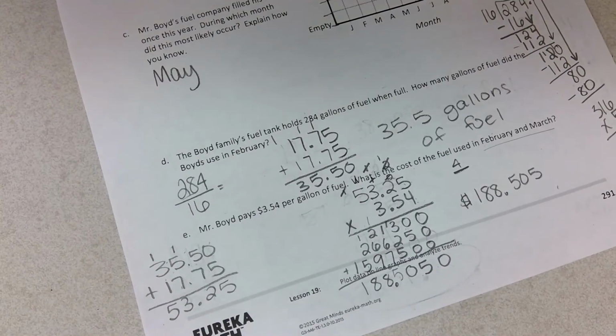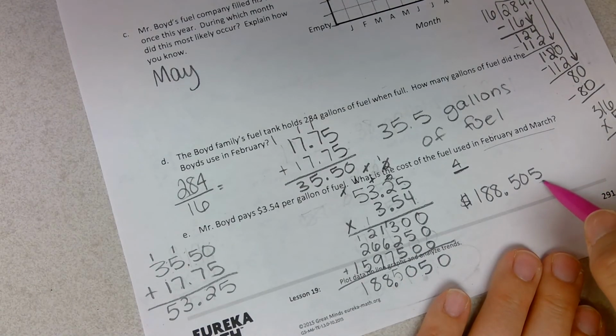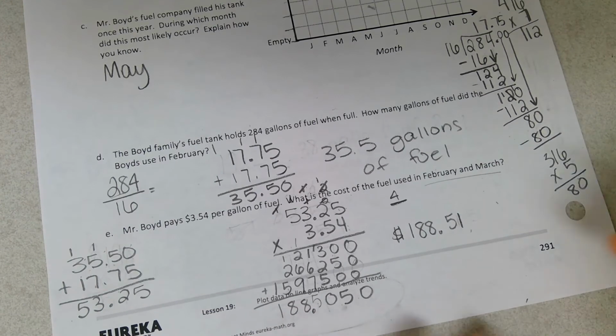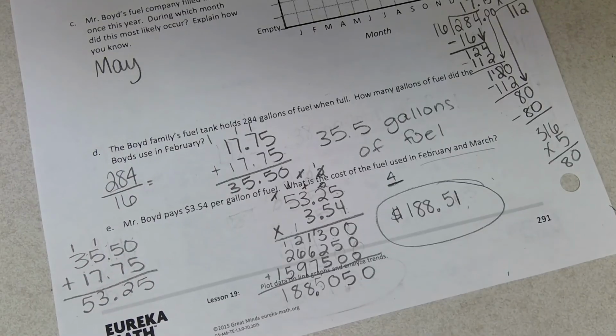But guys, we can't have our cents going that far. So this 5 is just going to tell me to round that up to a 1. So in those 2 months, this is how much money he spent on his gas.